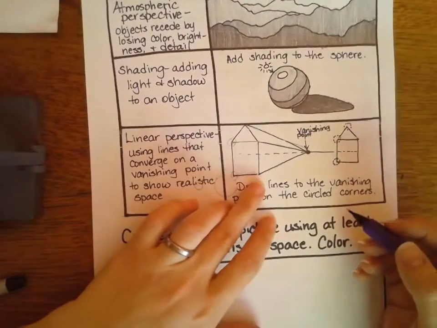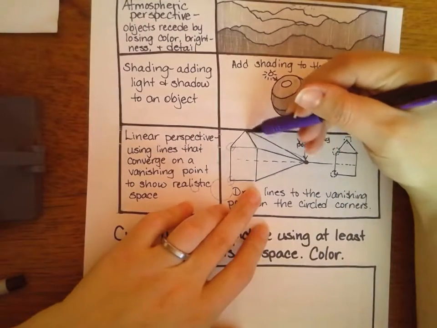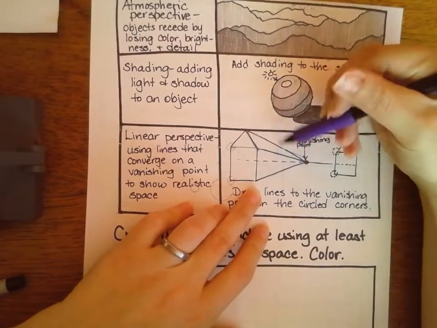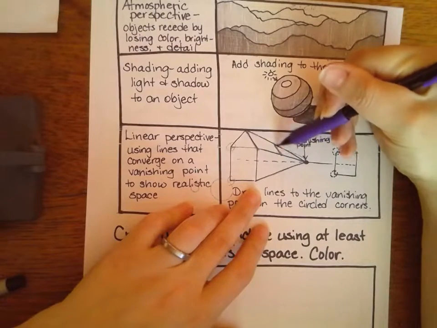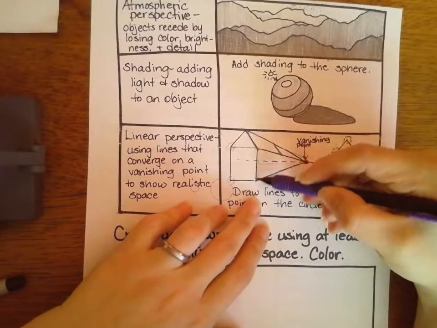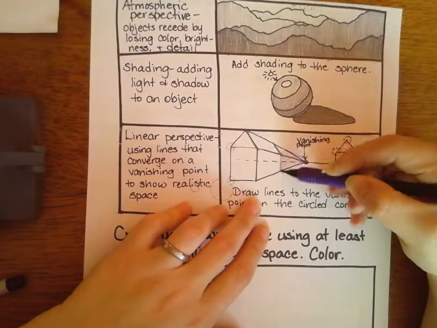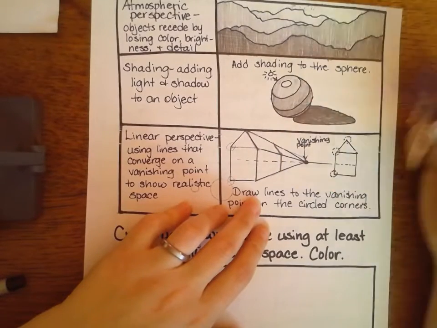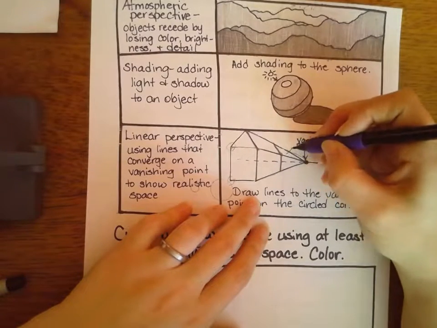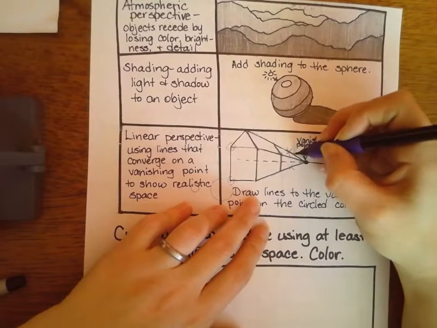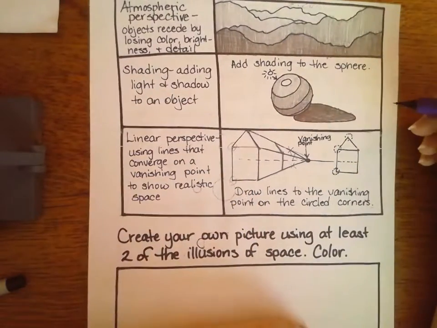To finish it, I would mimic or copy the same angle right here for the top of the roof, and then I would use the side of the wall to connect to where the roof ends. Now because this is in the copy machine, I can't erase it, but these lines would go away. That way I have a freestanding house.